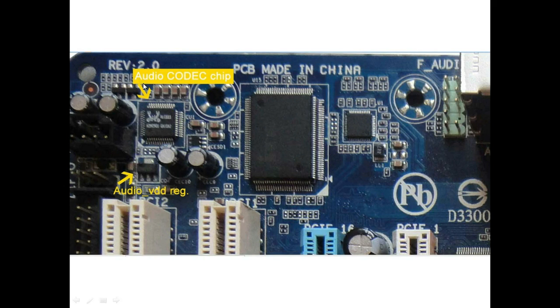This audio IC we call actually the audio codec chip. Codec stands for coder decoder. It is used to convert analog signals into digital signals and digital to analog, that is coding and decoding. And here comes the audio voltage regulator. This regulator gives a supply of 5 volts to the audio IC.